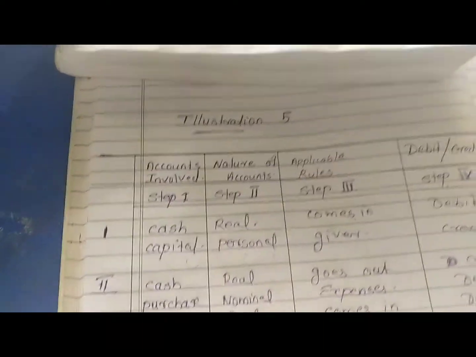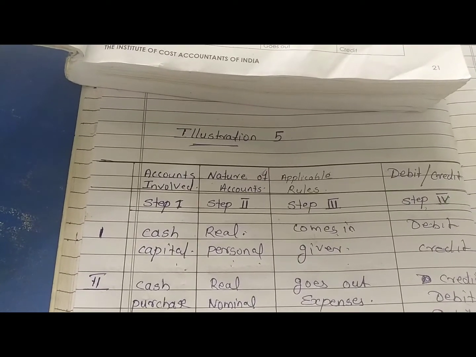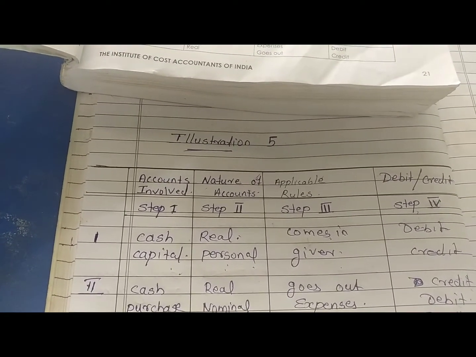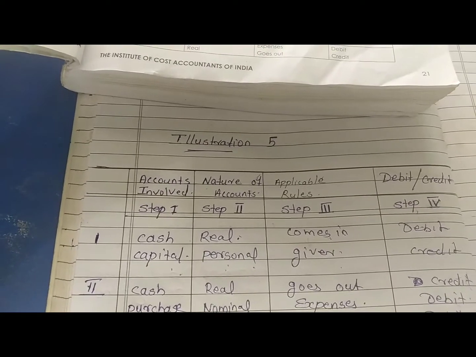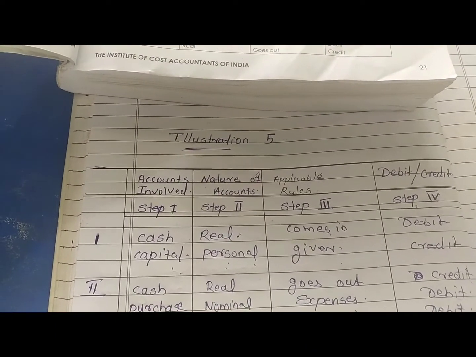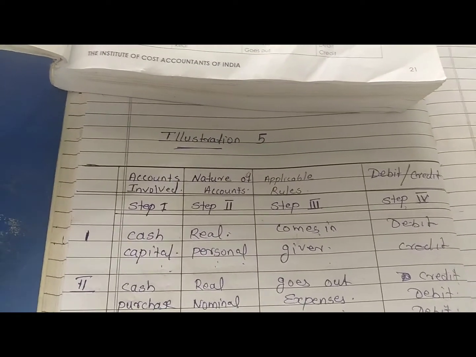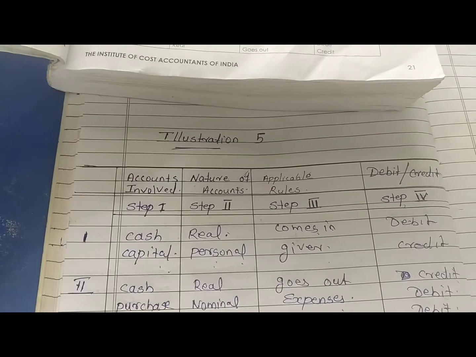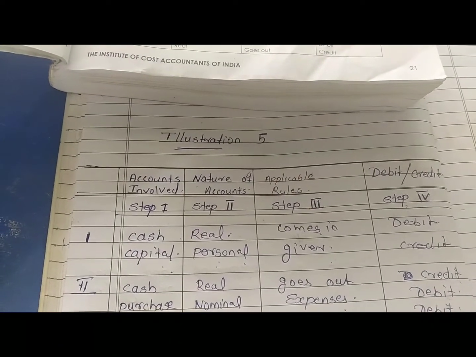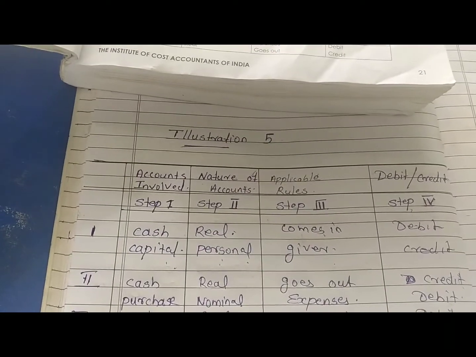And when you purchase goods, cash is going out of the business, so it has to be credited, what goes out. What is the rule of real account? Debit what comes in, credit what goes out. Here cash is going out of the business, so it has to be credited. And purchase is an expense. So debit all expenses and losses. That is the nominal account rule. So the purchase account has to be debited. Right.